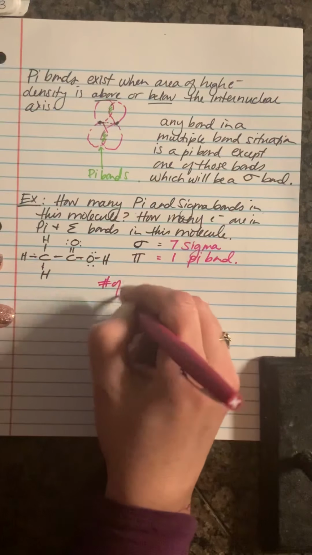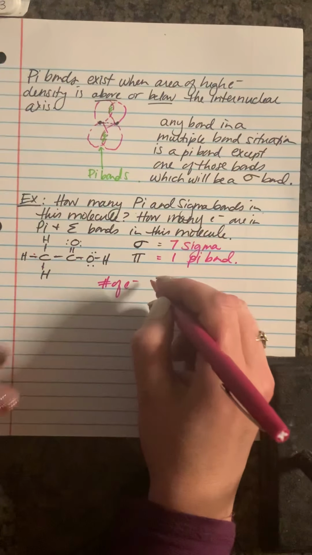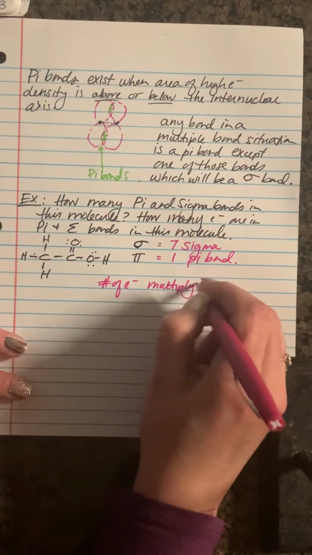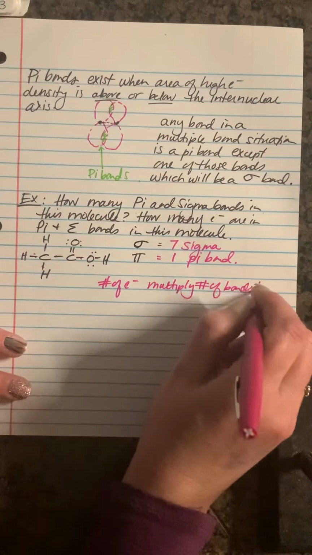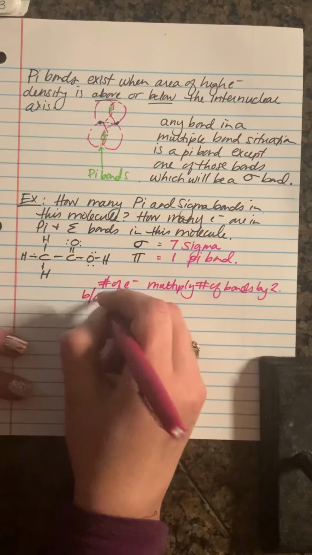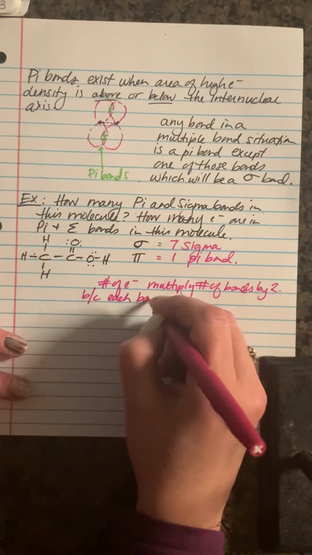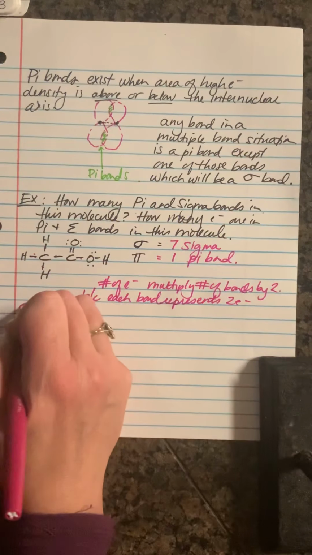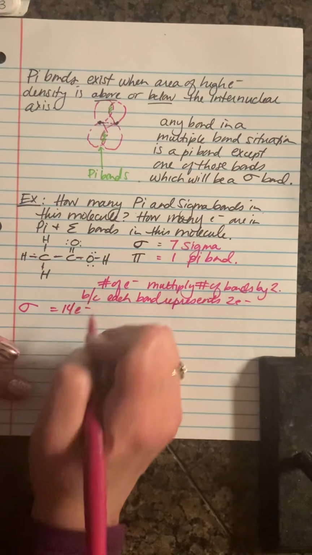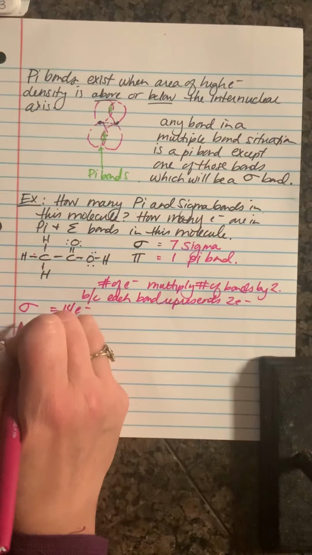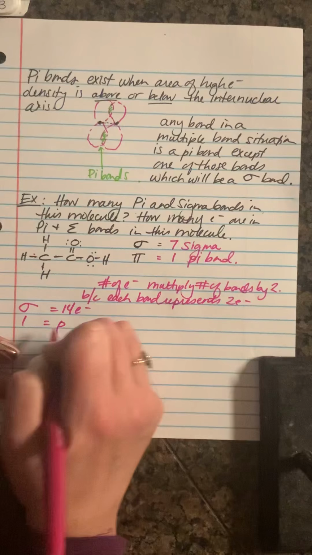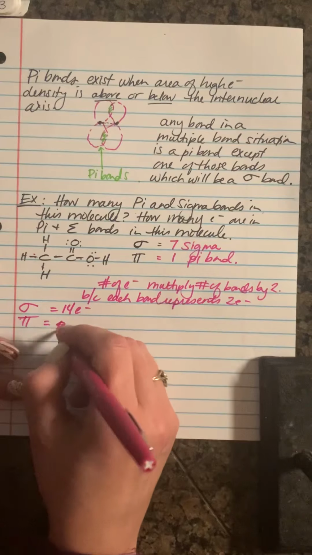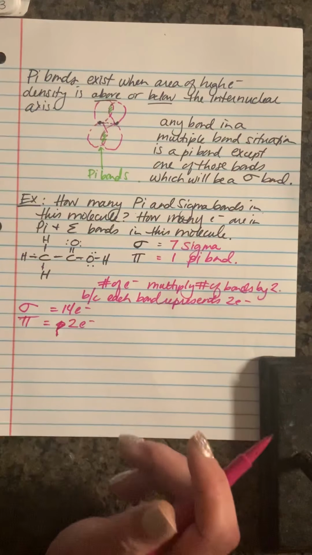And then for the number of electrons, you just multiply your number of bonds by 2, because each bond represents 2 electrons, right? So in this case, for sigma, we would have 14 electrons involved in sigma bonds. And for the pi bonds, we would have 2 electrons. One pi bond means 2 electrons.